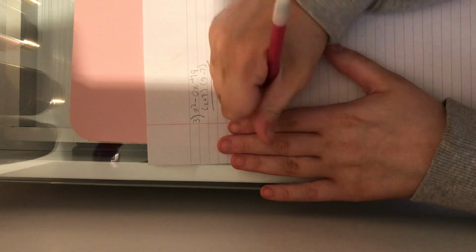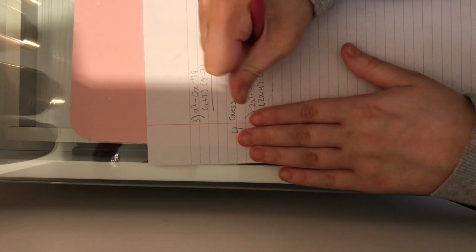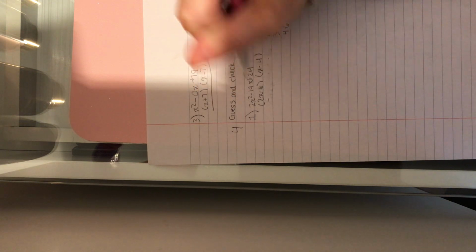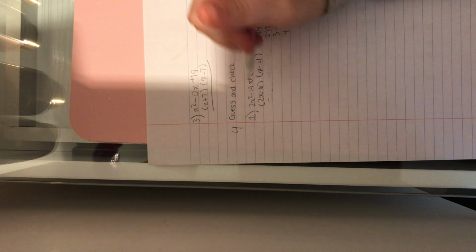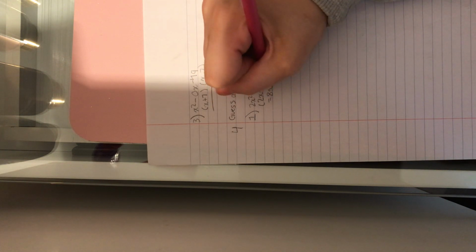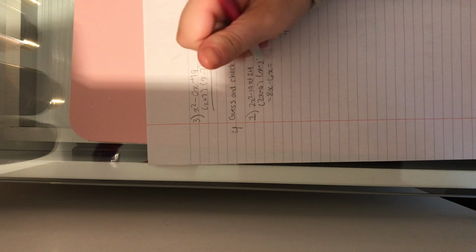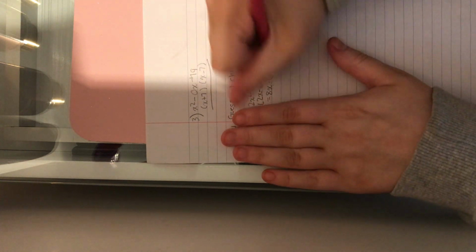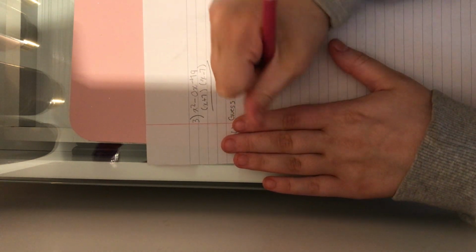So we have to erase and try again. We will be trying 6 and 4. We will just be reversing the numbers. 2x times 4 is negative 8x. We have negative 6x, which obviously does not equal 19. We will be erasing these two as well.